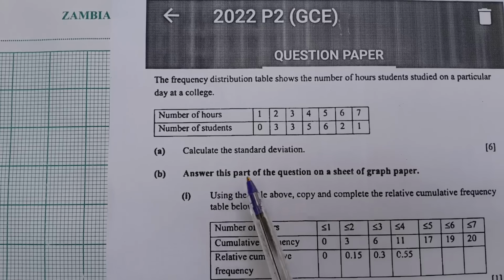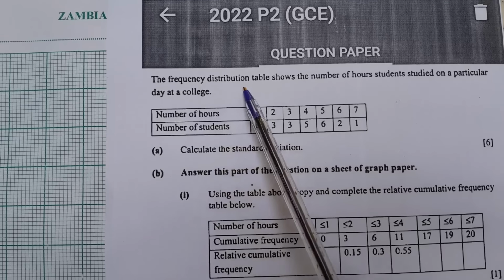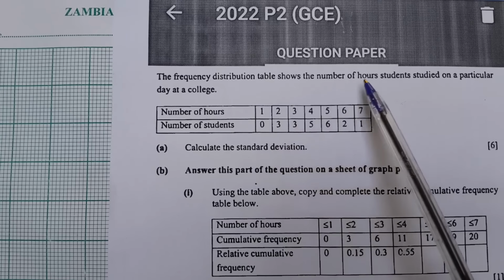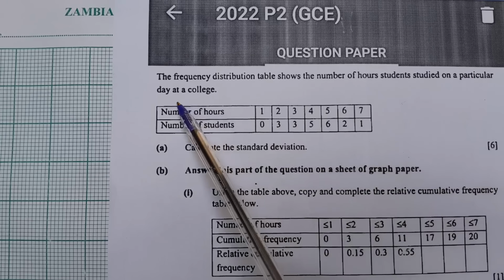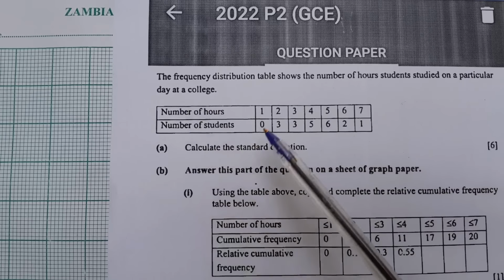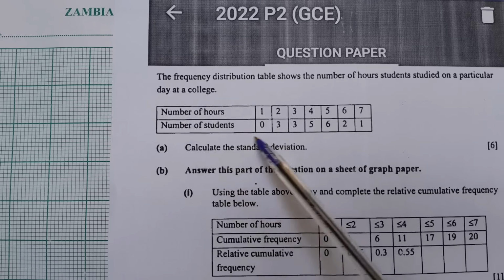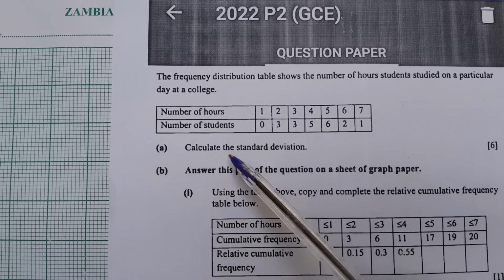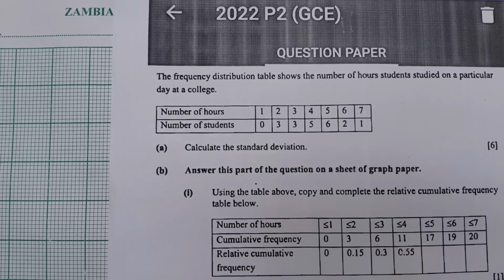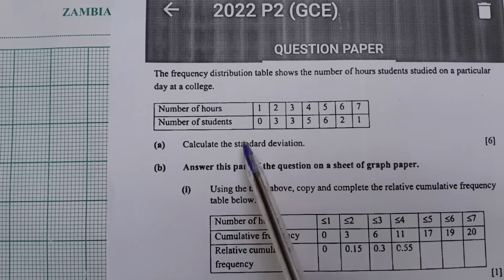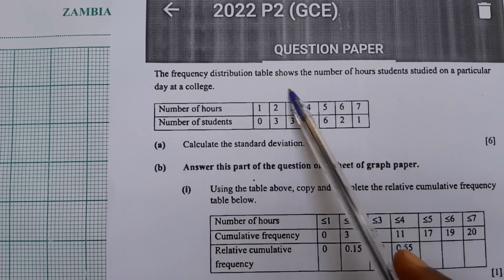So I'll go straight to the question and see how we can answer this particular question. The question is saying, the frequency distribution table shows the number of hours students studied on a particular day at a college. So the frequency distribution here is showing us the number of hours students studied on a particular day at a college.